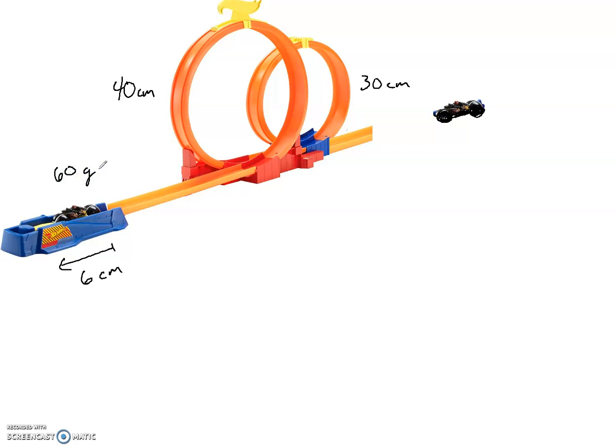Now we're going to find out a few things here. The car is going to get shot out, go around here, and then around this one. Between the two loops, the harder one to go around would be the bigger one because it's taller. So let's say this big loop, it goes around with the minimum speed possible to make it around. If it makes it around this one, obviously it's going to go around the other one. We're not going to lose any energy to anything like that. It's all idealized, so it's going to be fantastic.